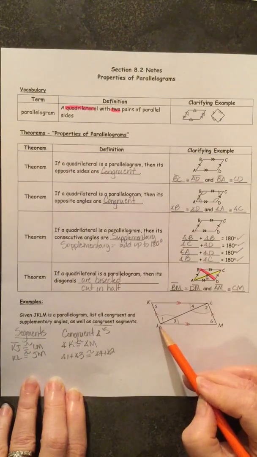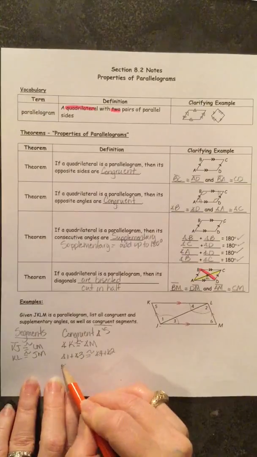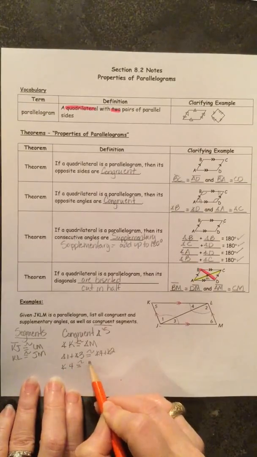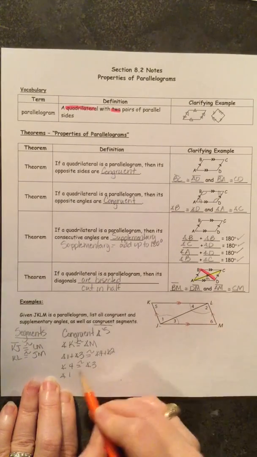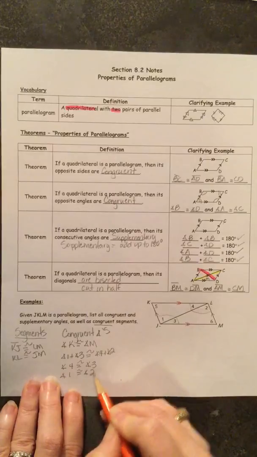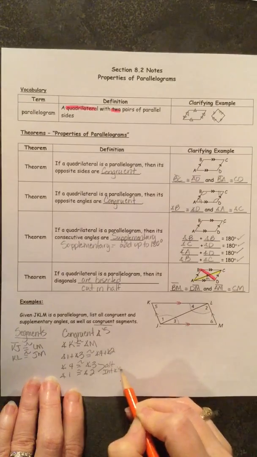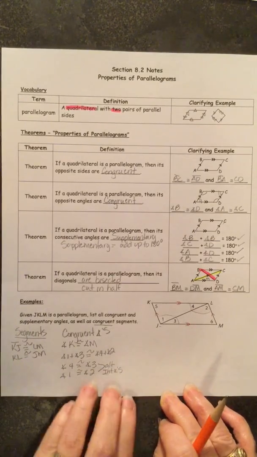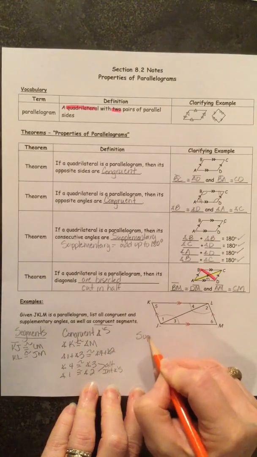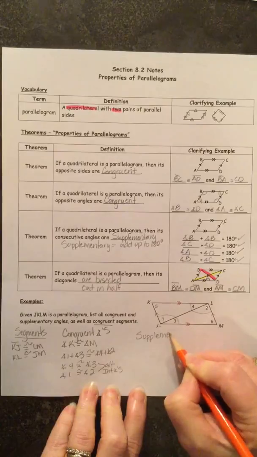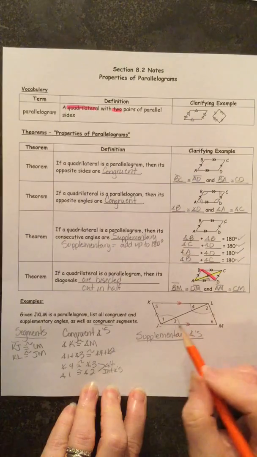But we also have a transversal. So that means that angle 4 is congruent to angle 3, and angle 1 is congruent to angle 2 by alternate interior angles. Didn't think we'd see those again for a while, did you? All right, so let's go to supplementary angles. And see what we have.